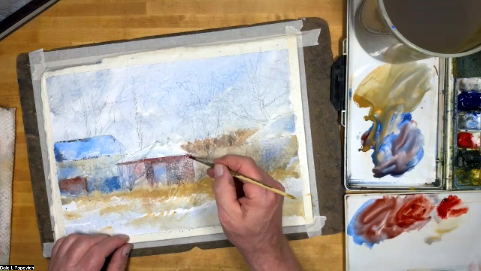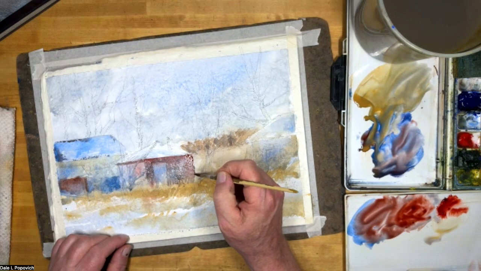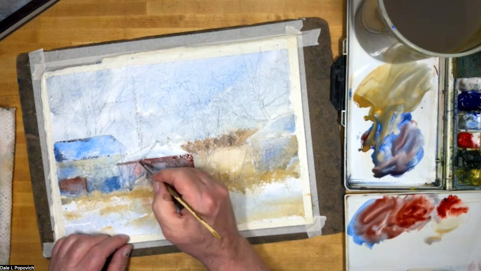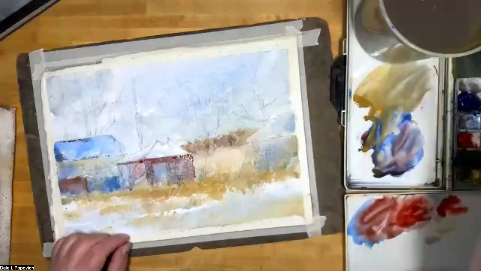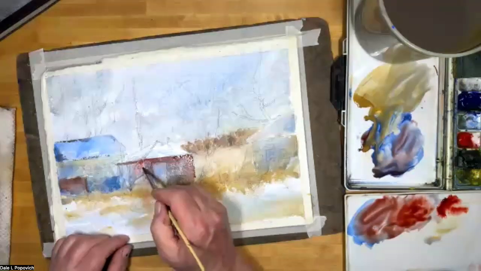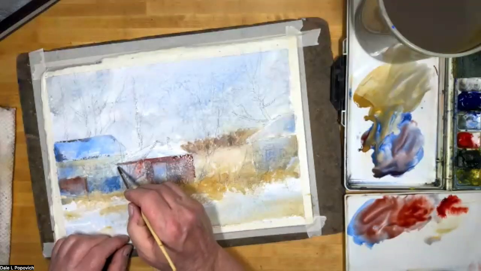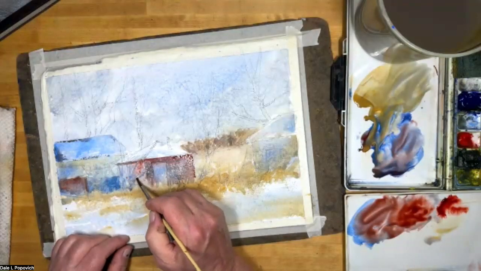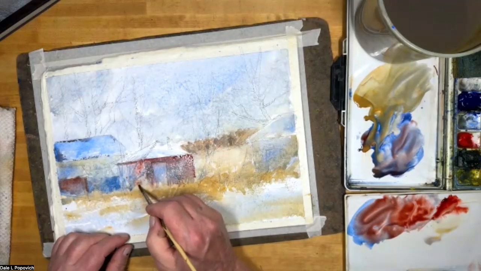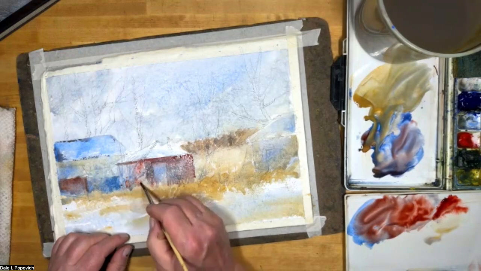And I'm going to add a little bit of accent while this is still wet, of some of that extra color. I have a little bit of extra color here. And I'm giving it just a little bit of character down in here.